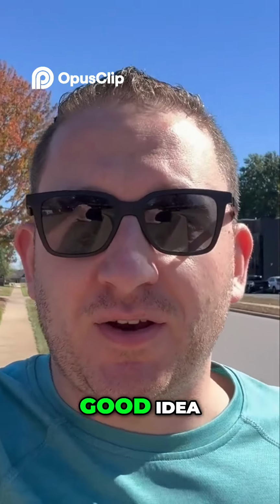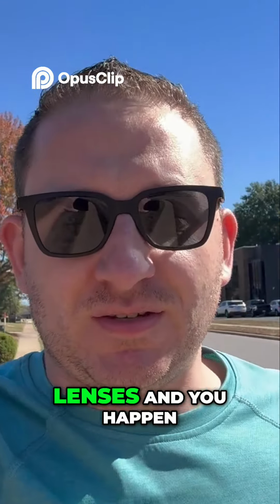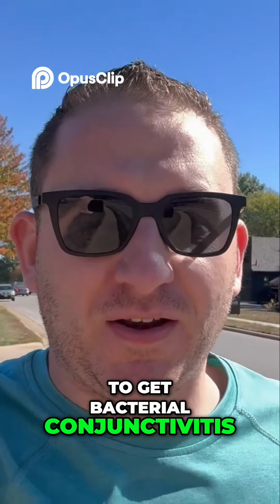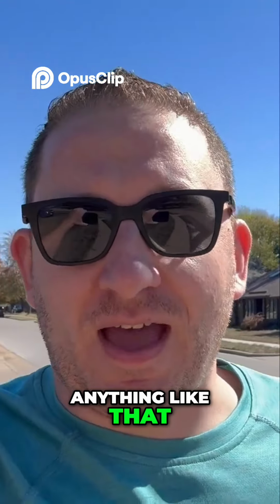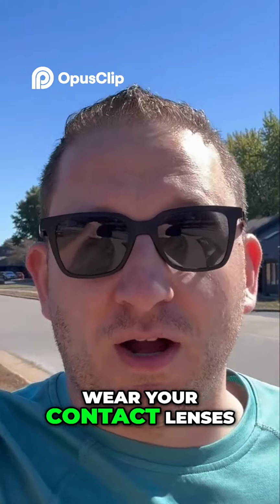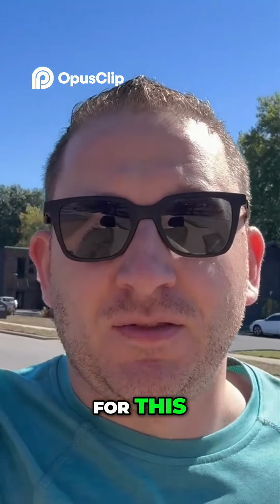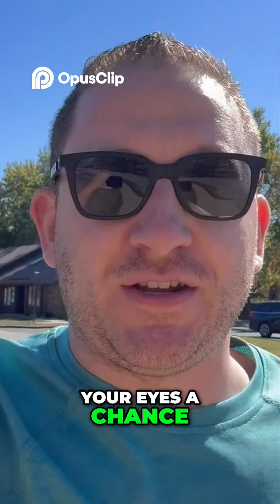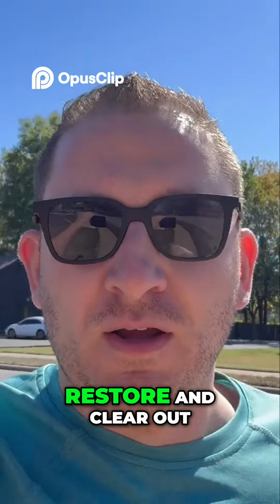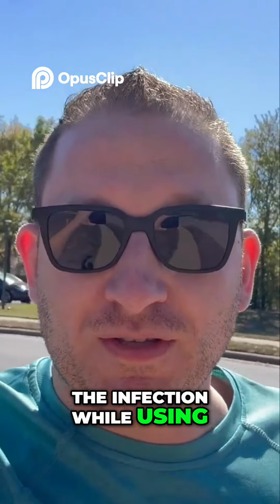This is why it's a good idea, if you wear contact lenses and you happen to get bacterial conjunctivitis or pink eye or anything like that, that you don't typically wear your contact lenses while you're being treated for this, that you actually wear your glasses to give your eyes a chance to heal, regenerate, restore, and clear out the infection while using the antibiotics.